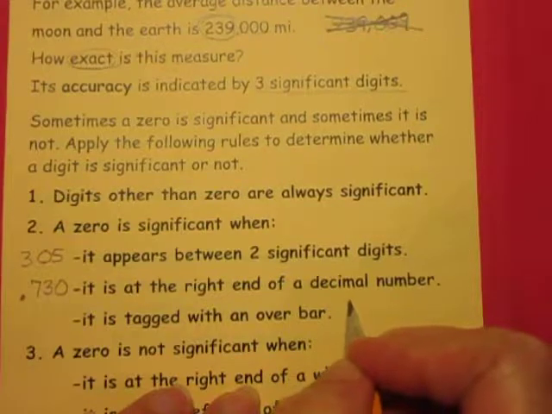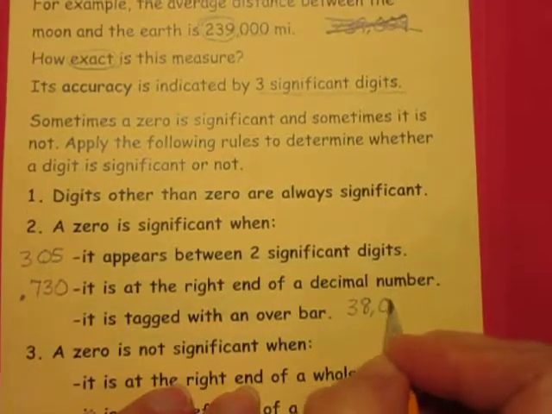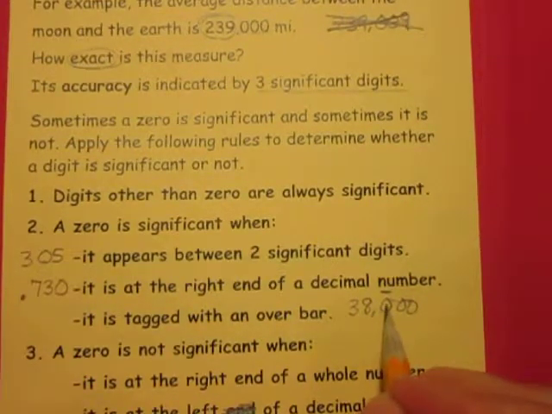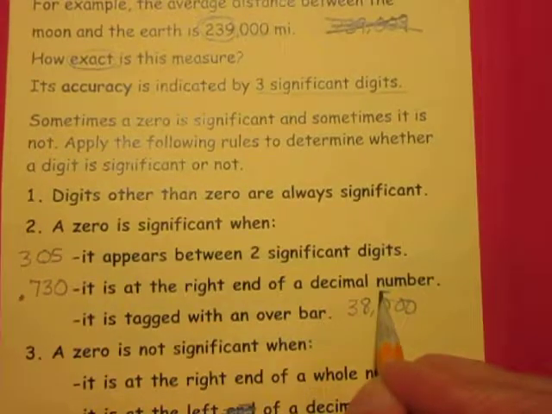So let's say I had something like 38,000, but I had my 0 in the hundreds place tagged.